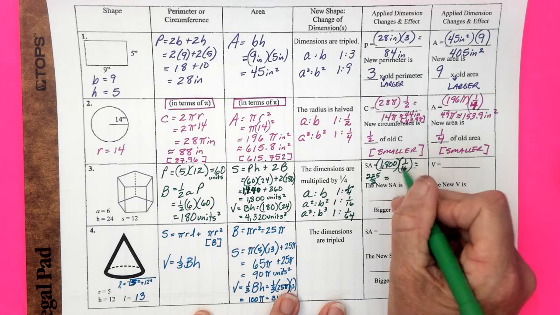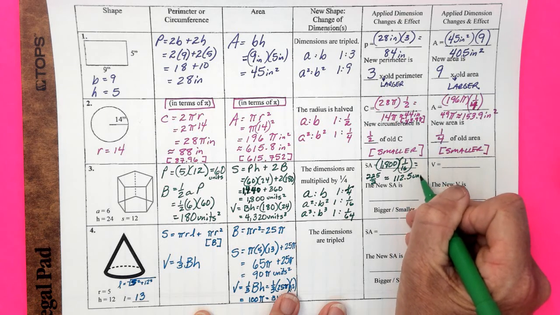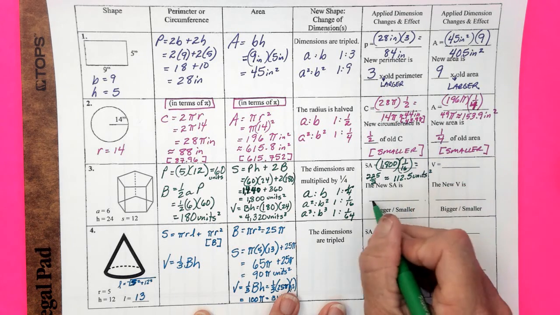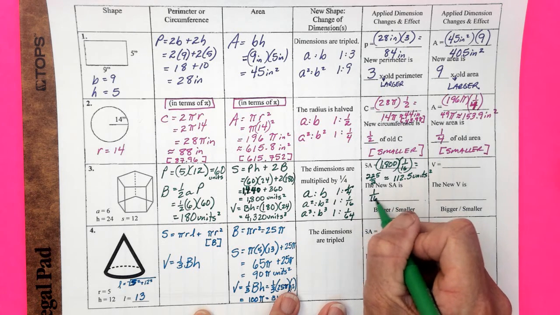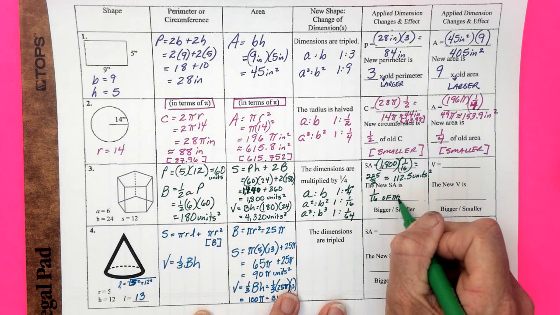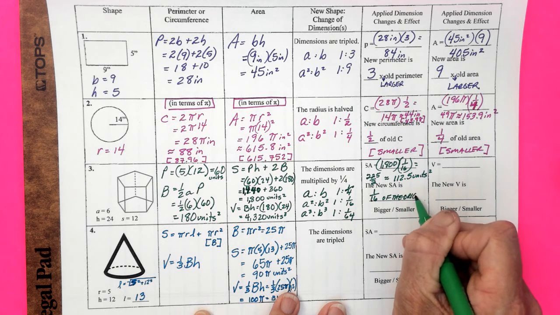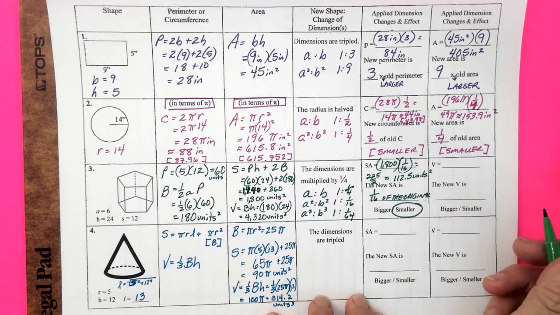But if we have to run to the store and buy something, we're going to say we need 112.5 units squared. The new surface area is 1/16 of the original, which means the new surface area is smaller.